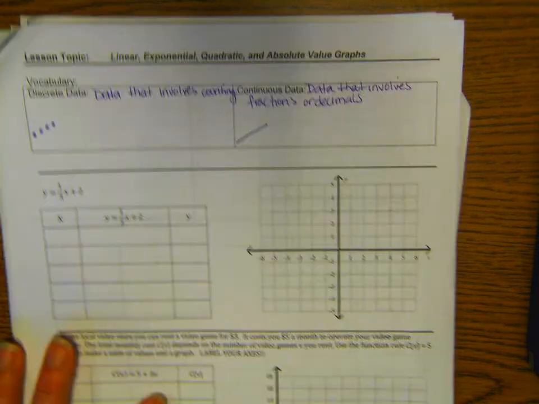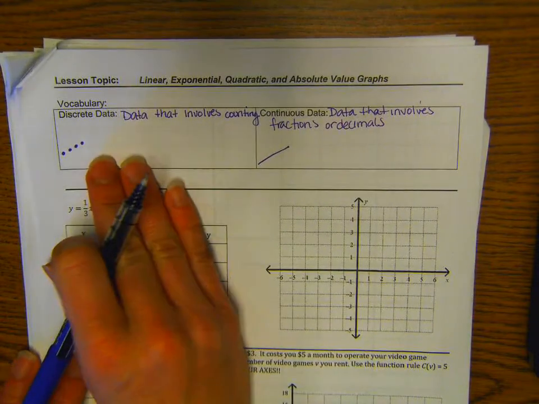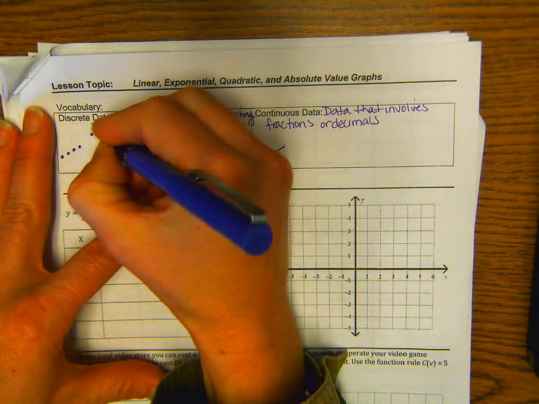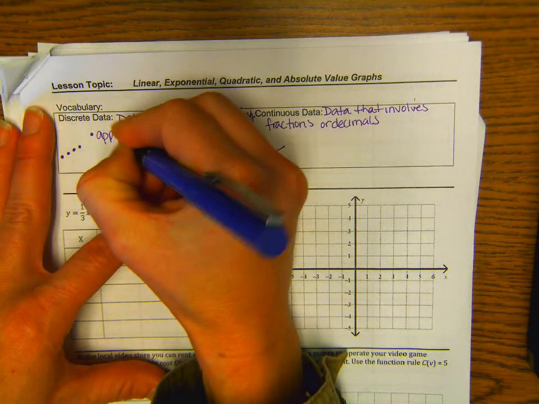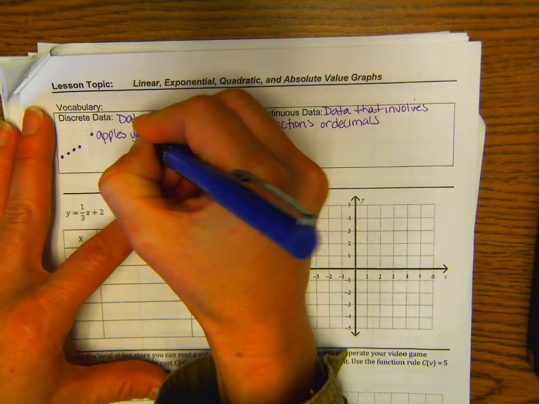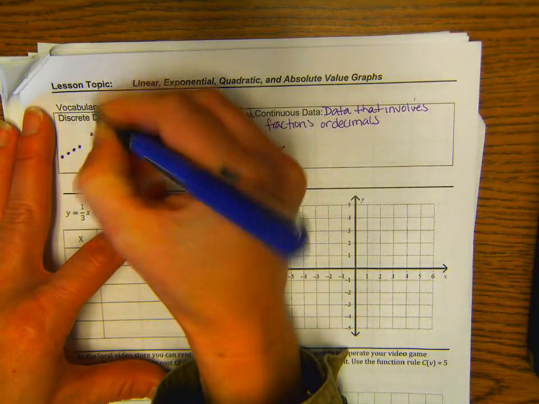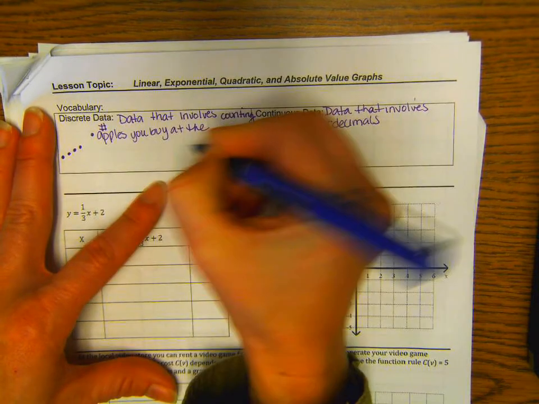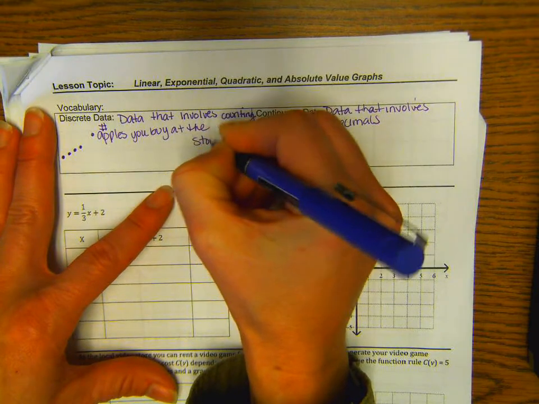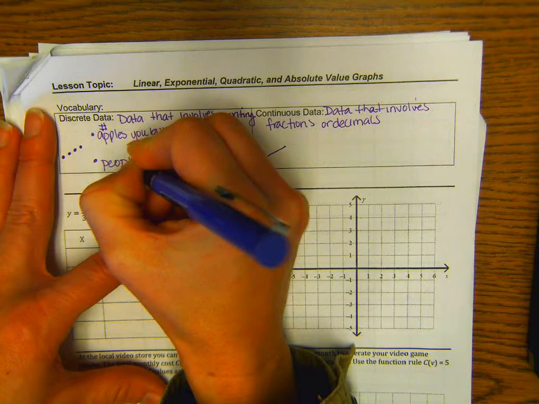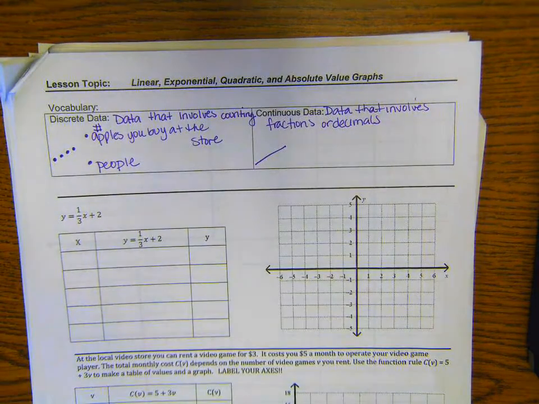So let's just come up with some examples of things that involve counting. So apples you buy at the store. I'm going to write the number of apples you buy at the store. Or sometimes you're counting people.